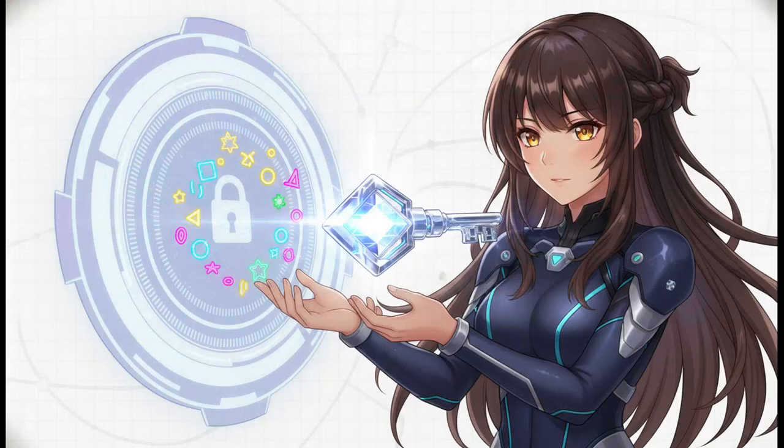I highly recommend grabbing a pen for this next part because the security rules here are incredibly strict, and you really don't want to get locked out on your first try. Your user ID must be between 11 and 30 characters long and has to start with a letter. Your password? It's got to be 8 to 30 characters long, case sensitive, and it absolutely must contain at least 3 of the following 4 types: an uppercase letter, a lowercase letter, a number, or a special character.